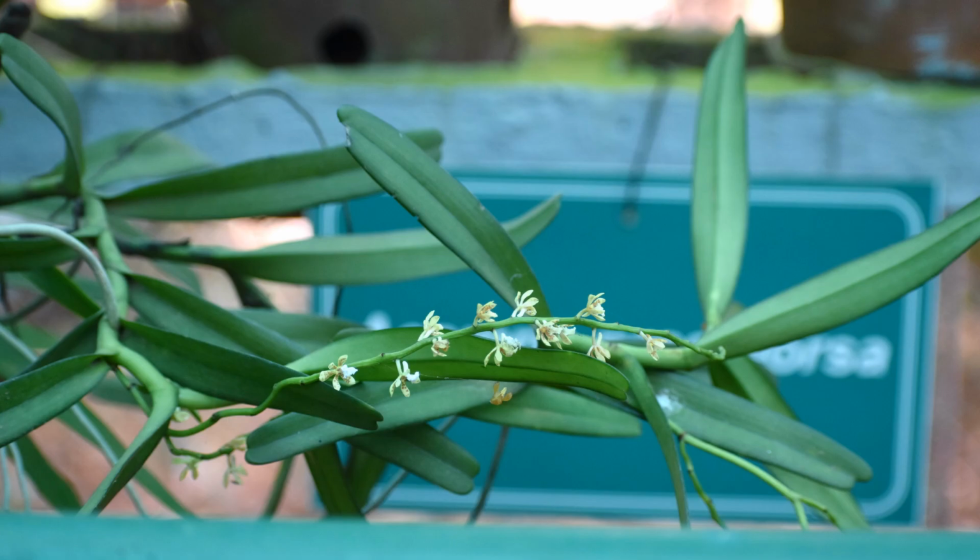Don't get confused with the Vanda species, because the leaves of Vanda species have very much structural differences. But if you want to be sure, it's best to check when the flowering period occurs, and from that you can distinguish it.